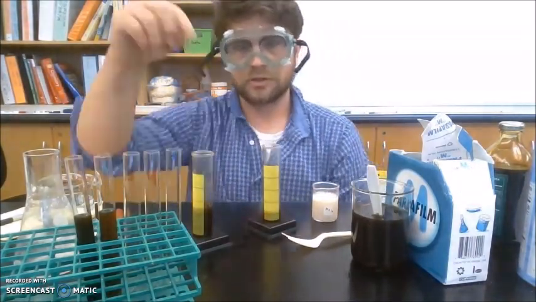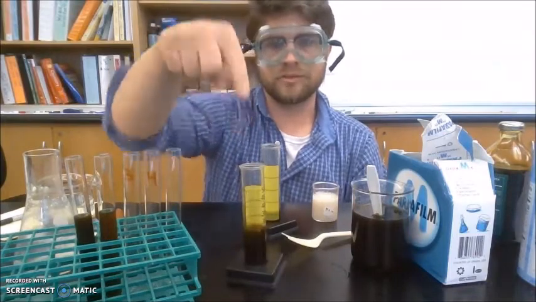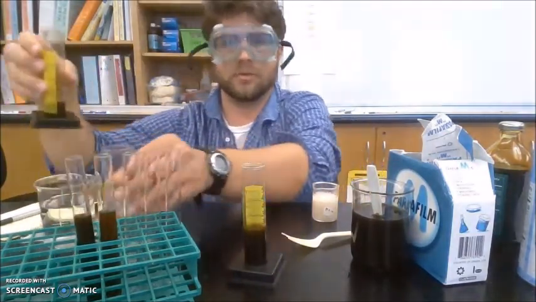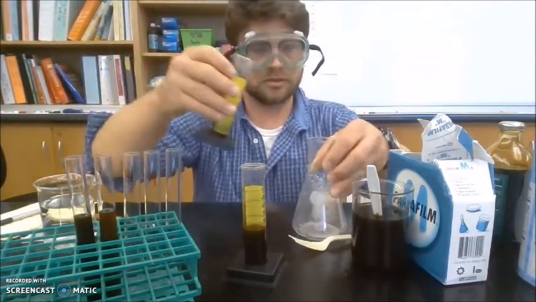Okay. So I'm keeping the 25. The 10 I dumped in here, I will dump into my waste container. I'll put my waste container in here.